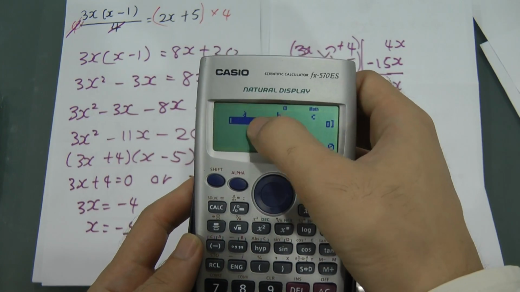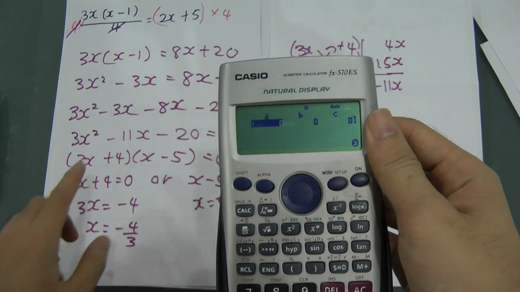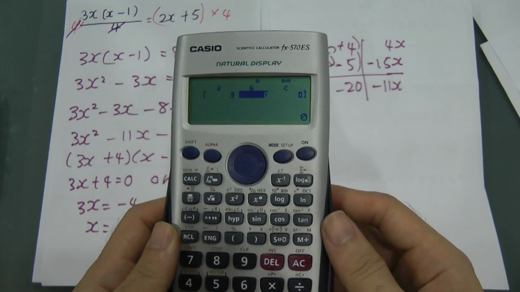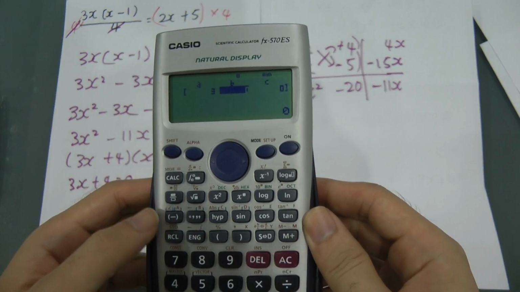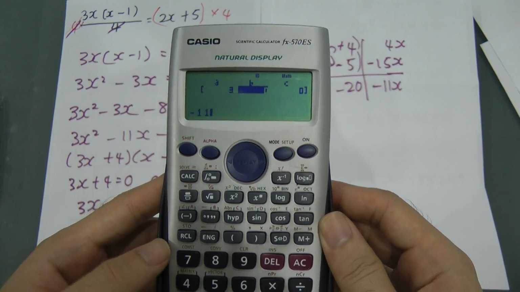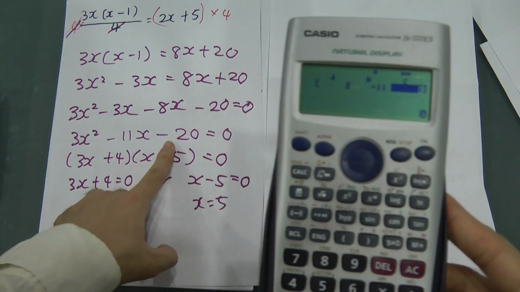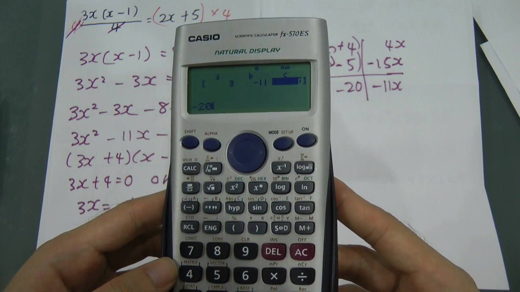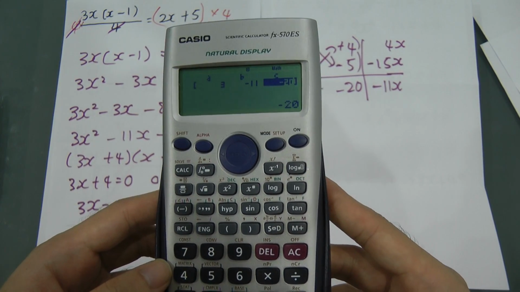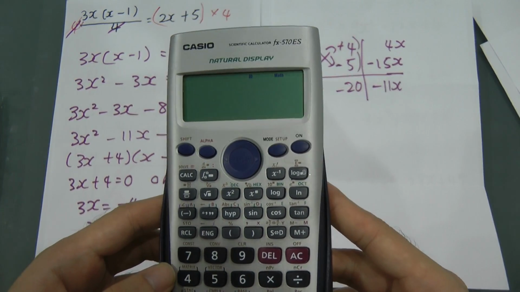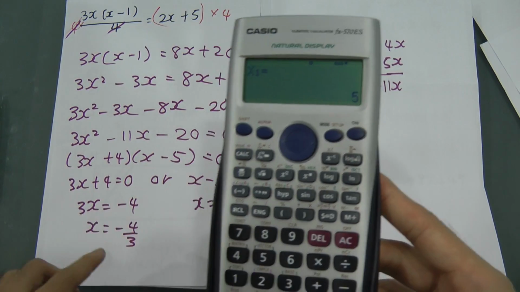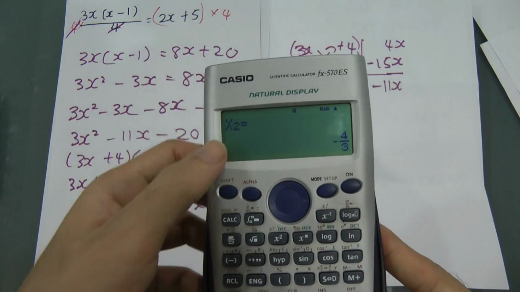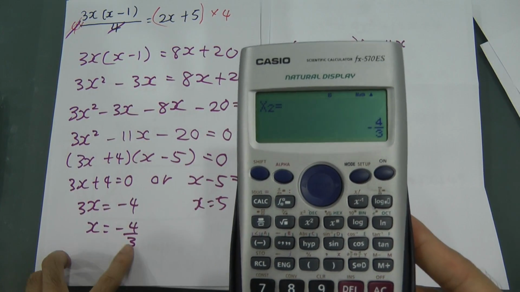Okay, so first thing it asks you what's the value for a. Value for a here will be 3. So I press 3 and then I press equal. Okay, what is the b? B is -11. So I press -11 and then I press equal. What's the c here? C is -20. So I press -20 and then I press equal. Okay, so after that I will get x will equal to 5. And then press equal again, x will equal to -4 over 3.